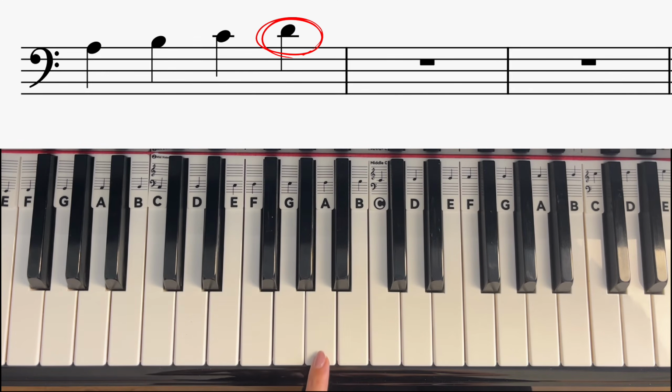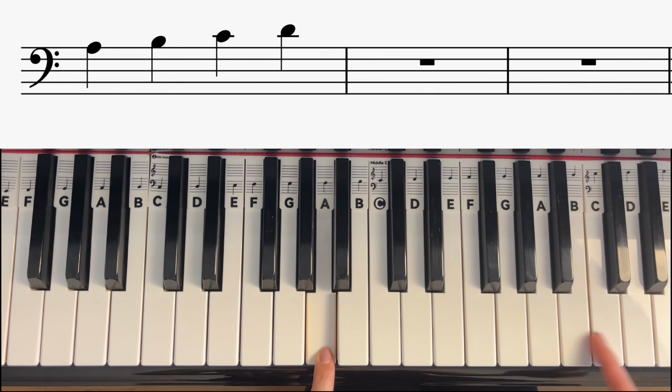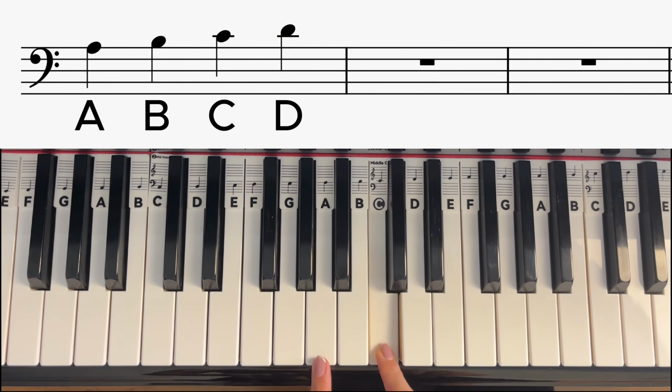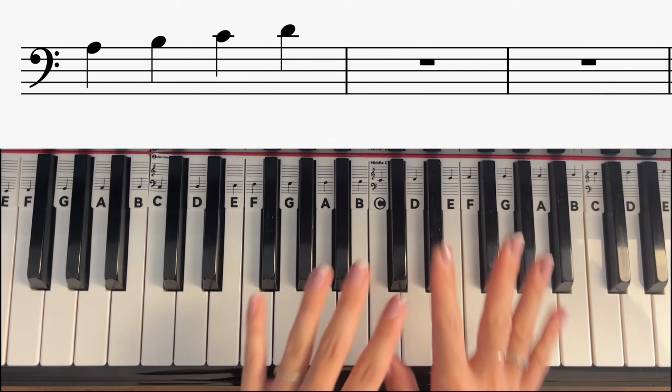Okay, so in the bass clef, the highest note on the line is the A. Now, if you want to go higher, no problem, we just draw some extra lines, okay? And we just continue with the alphabet. That stays the same. So if this one is the A, then we just continue with the B, C, D, and so on.